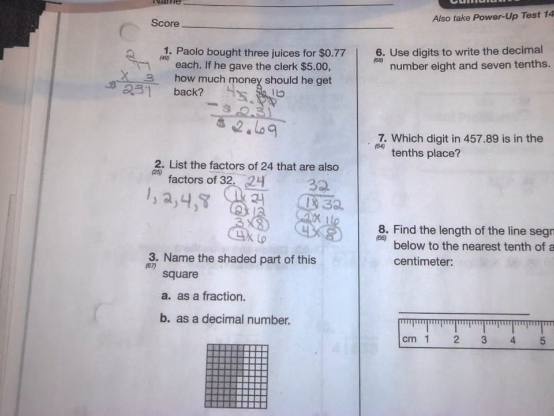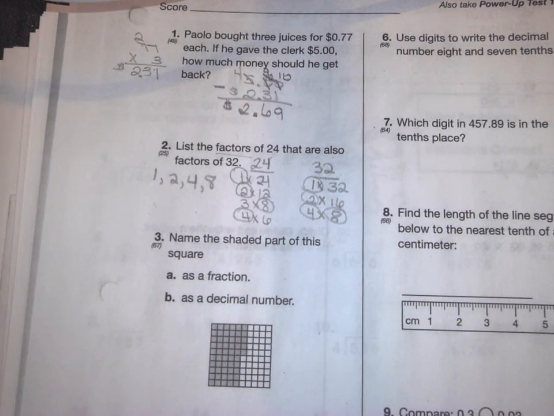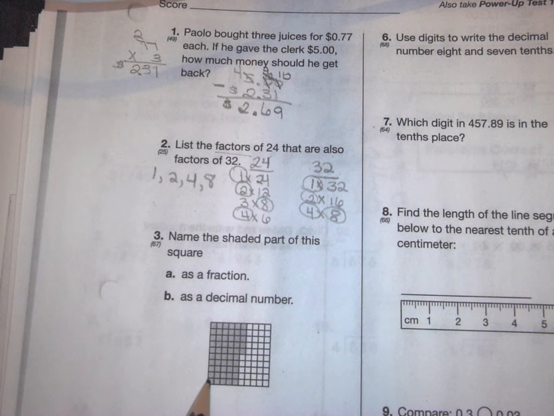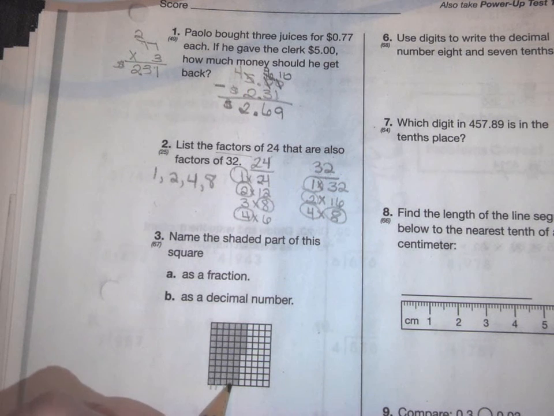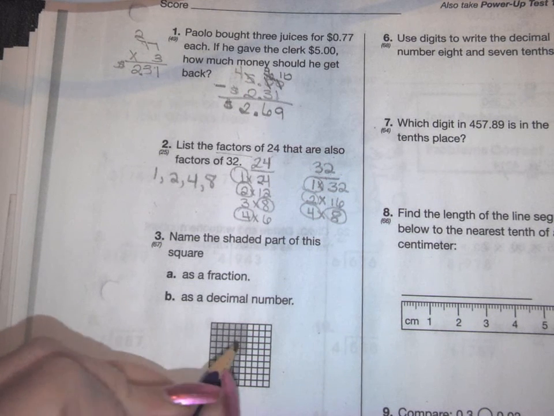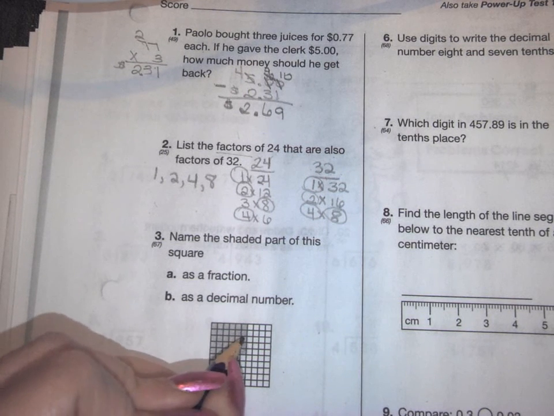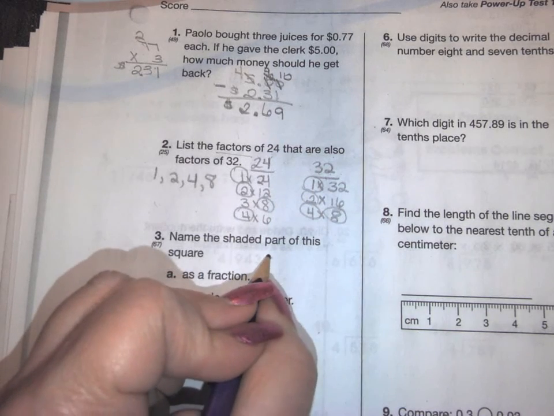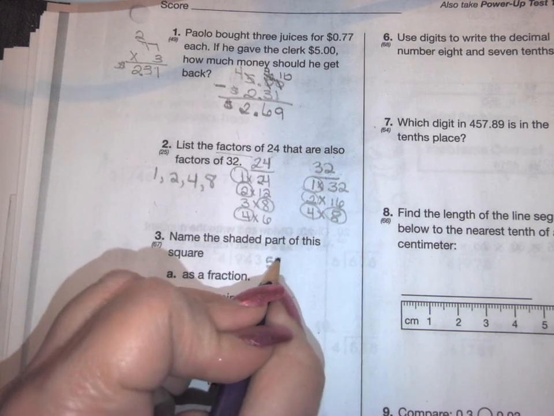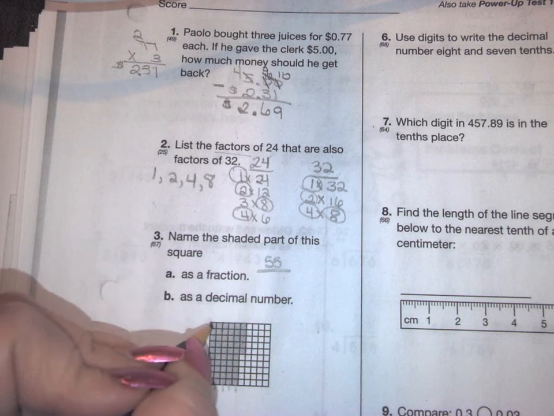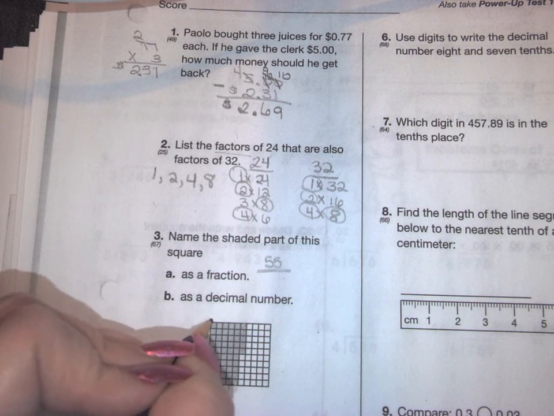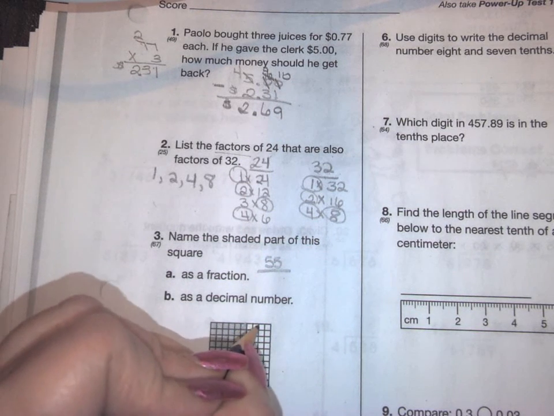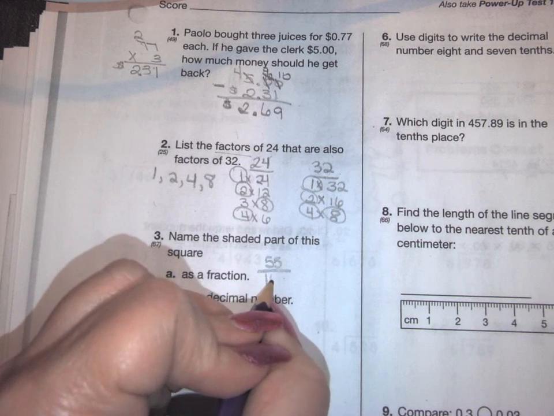Alright, name the shaded part of the square as a fraction and as a decimal. Well, I know each of these are lines of 10, so I have 1, 2, 3, 4, 5. That's 50, 51, 52, 53, 54, 55. So I have 55. That's my numerator. Just to make sure, there's 6 going across here, 7, 8, 9, 10. So it's 100.